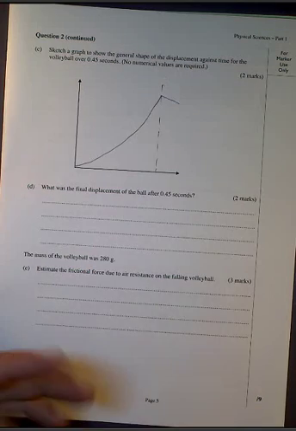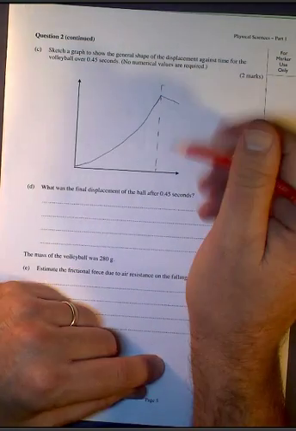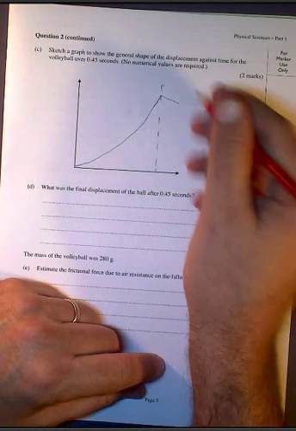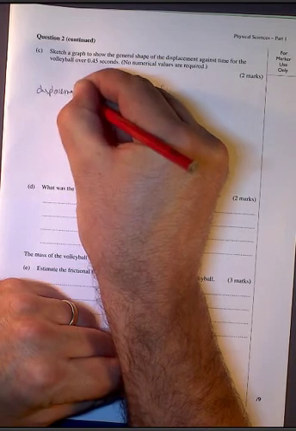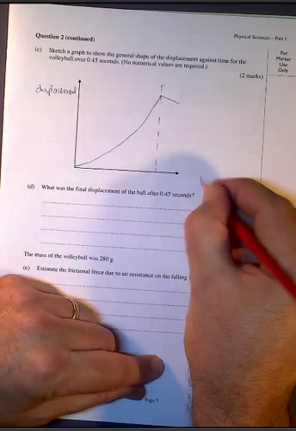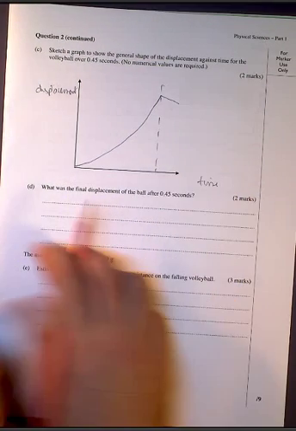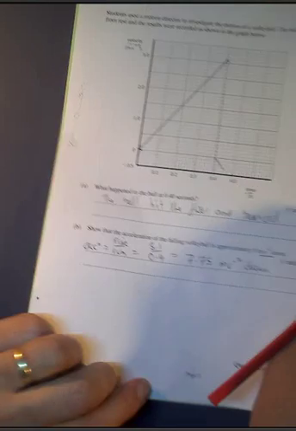It's a bit hard to tell what's going to happen. It's going to come back down there like that. So that will be displacement, and that will be time. And that will indeed be 0.4 seconds.